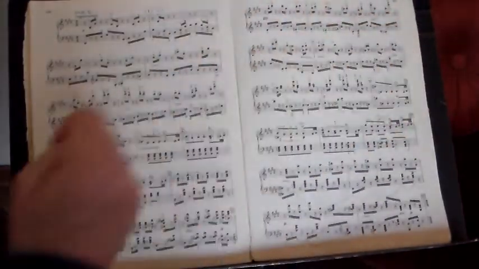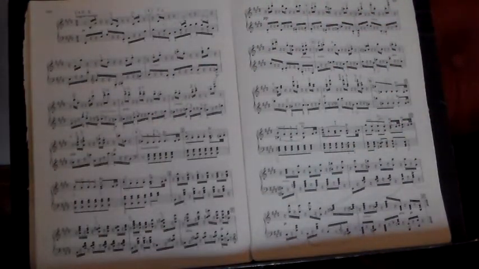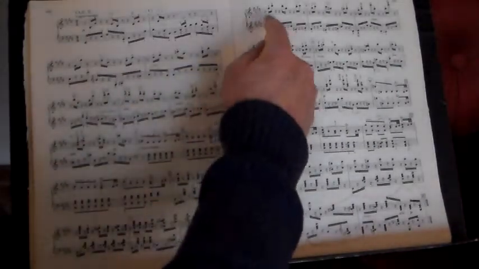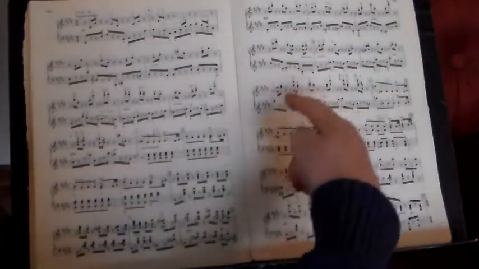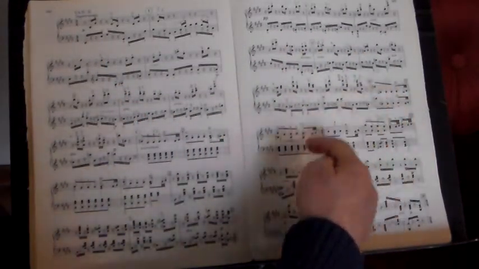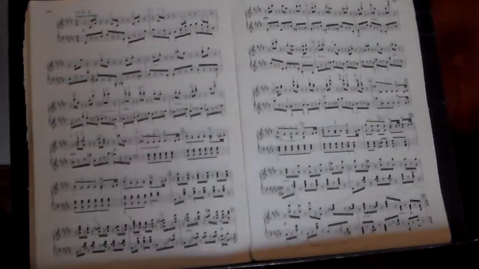So it's going to be the same story here in the second half of the variation. We're back to this alternating back and forth between the hands like at the beginning for 8 measures. And then we are going to hear that shift of texture.